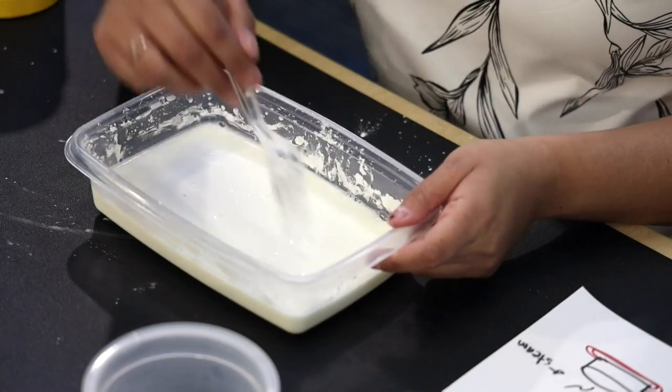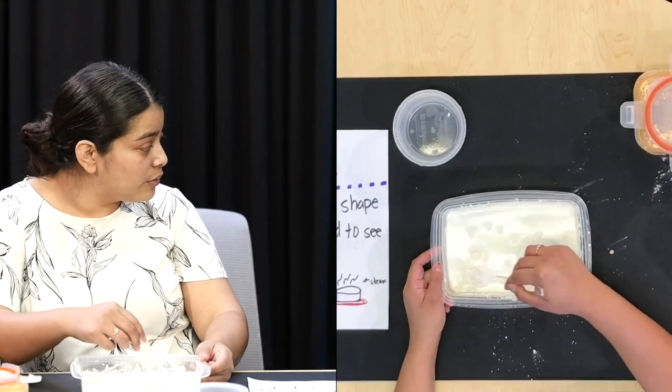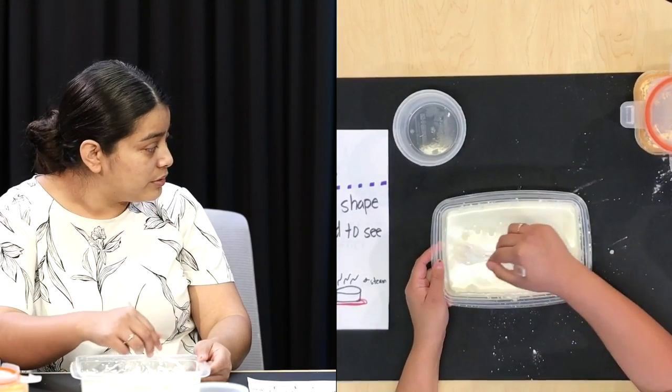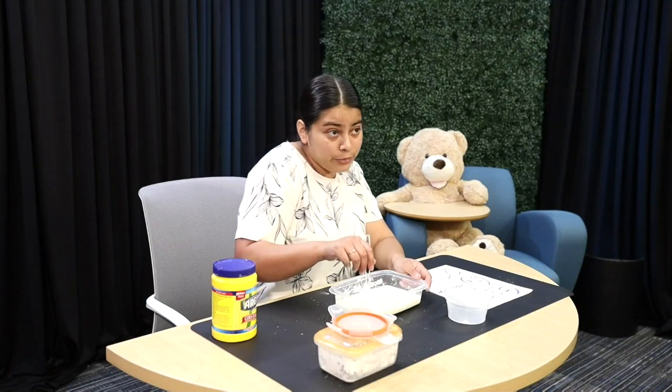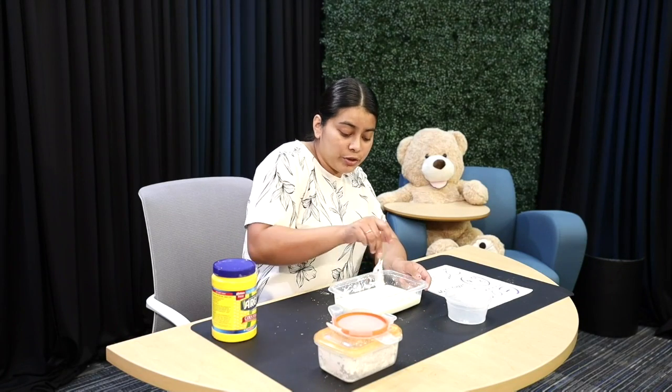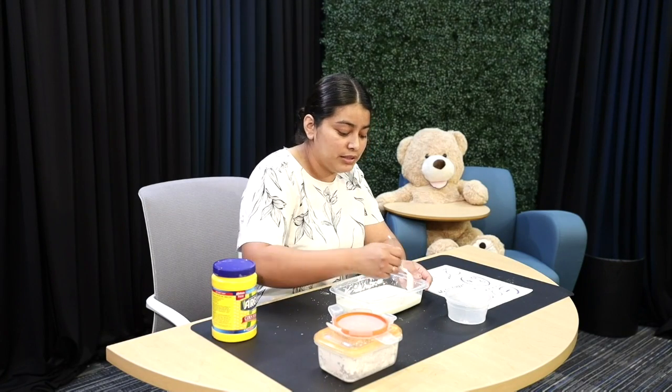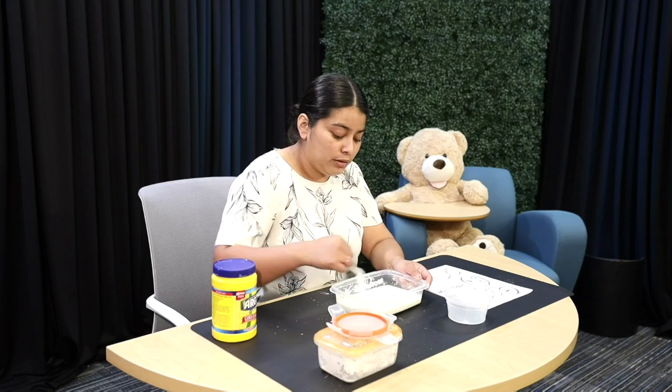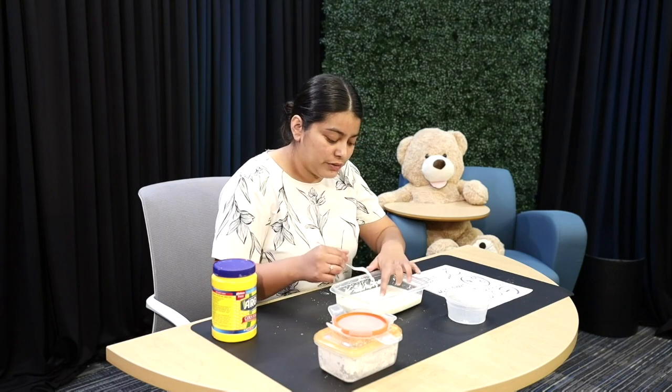Gage, what do you think this will be? Do you see it? Do you think this is going to be a liquid? Do you think it's going to be a solid? Or do you think it's going to be a gas? So we're going to go ahead and find out, and we're going to help Gage figure it out, to see if together we can find out what category this fits into.